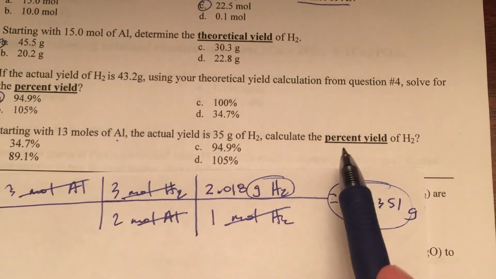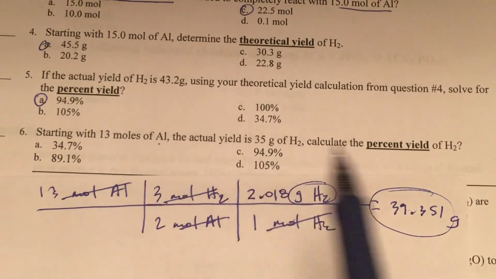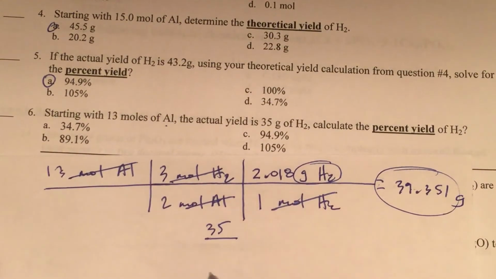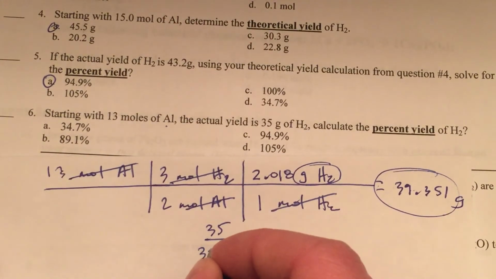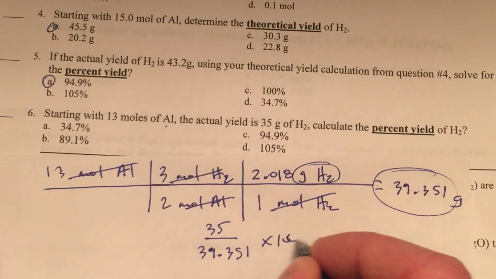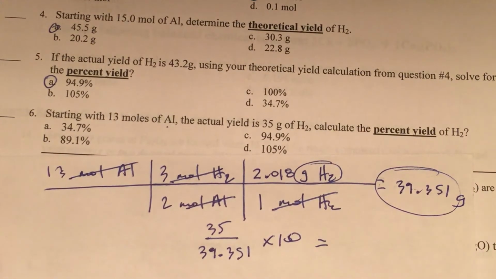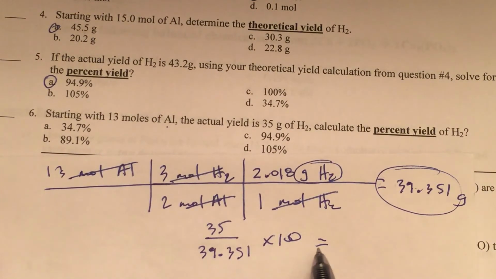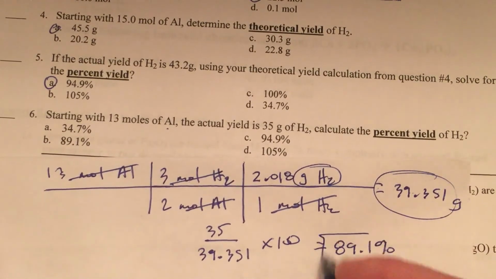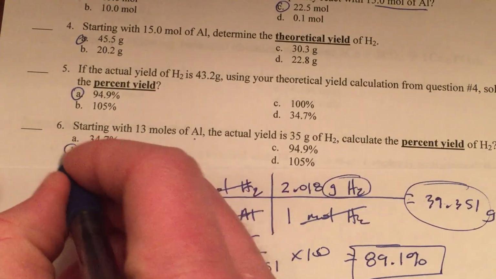Okay, I want to know percent yield. So I'm going to take the actual, which they gave me was 35. So 35, the actual, over theoretical, which is 39.351, which is what I should have gotten. Then I multiply that by 100 to convert to a percentage. Okay, so I trust that you can plug that into a calculator. When you type that in, it should give you 89.1%, okay, which is answer choice B.